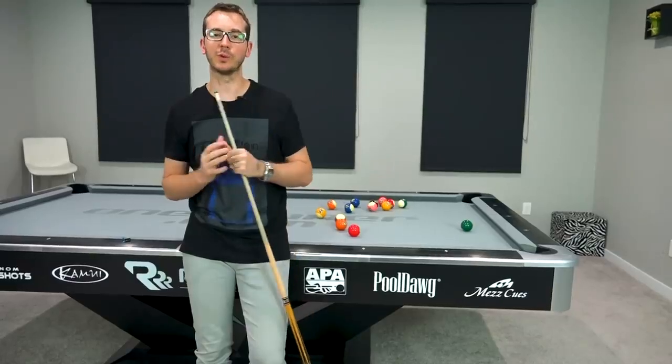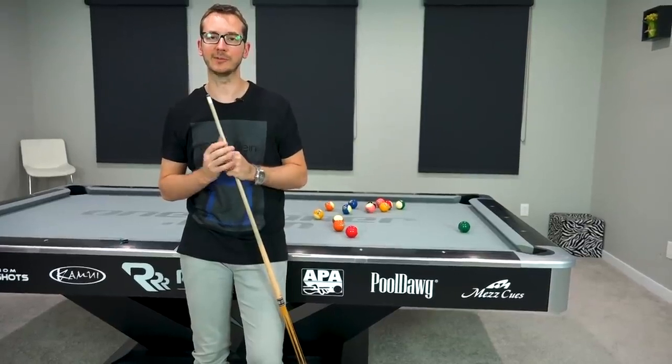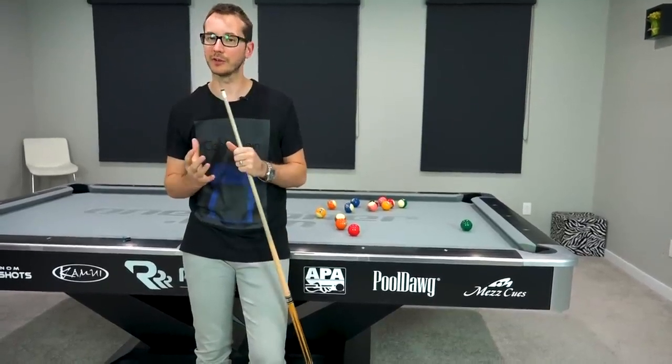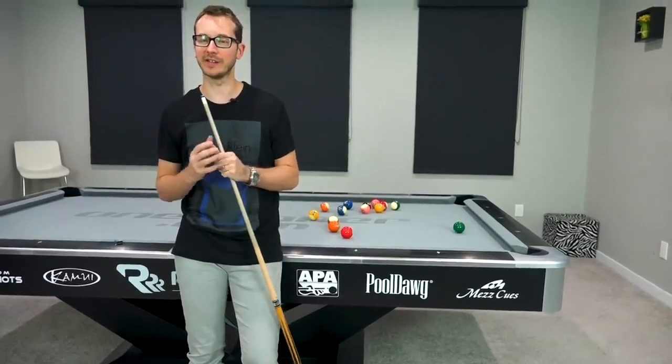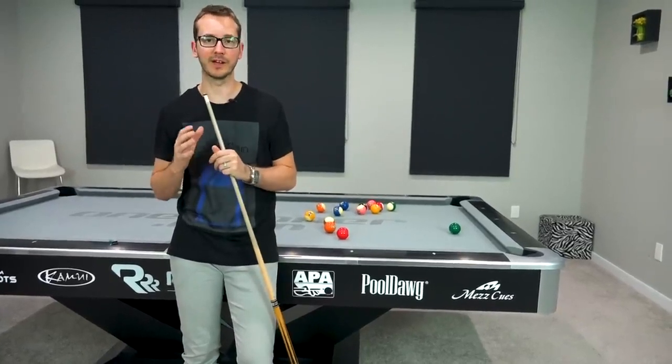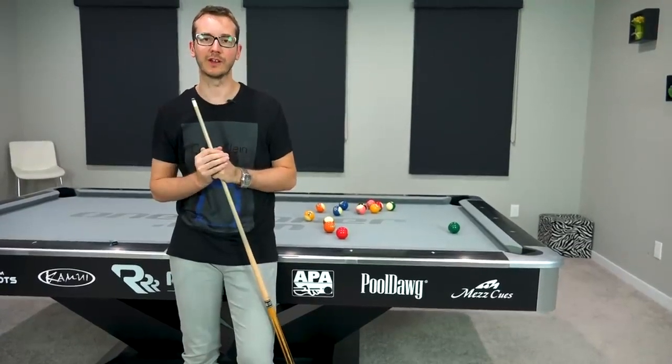Now some places will not allow you to do a masse shot simply because it's a little dangerous, and if you don't do it well, you might scratch the felt. So you can always kick at the ball. Might not be as cool or impressive, but it usually is as useful.